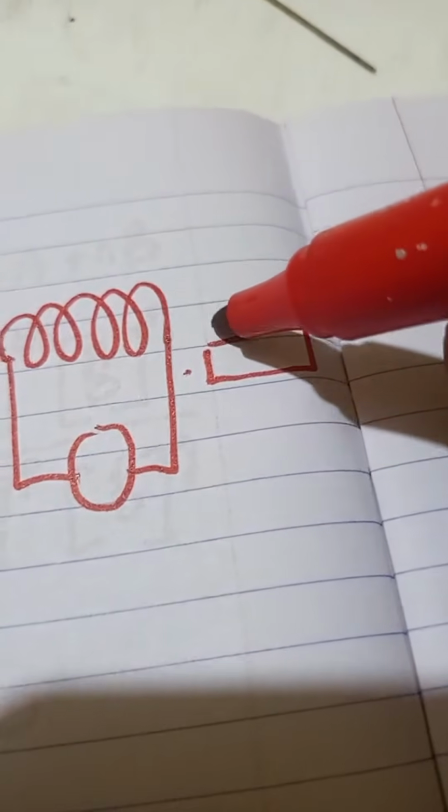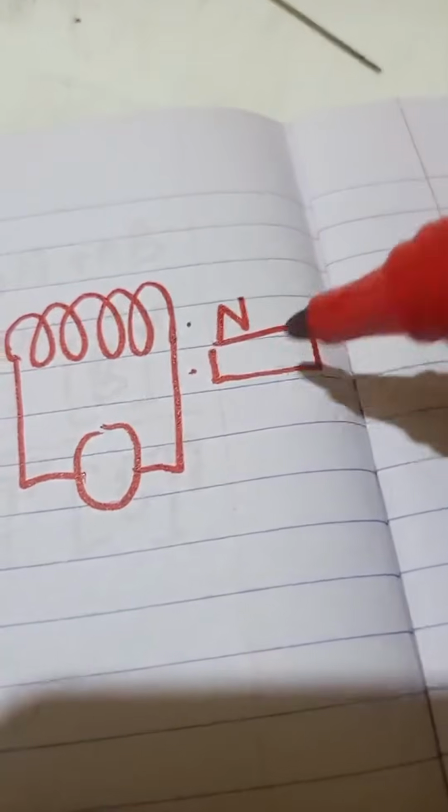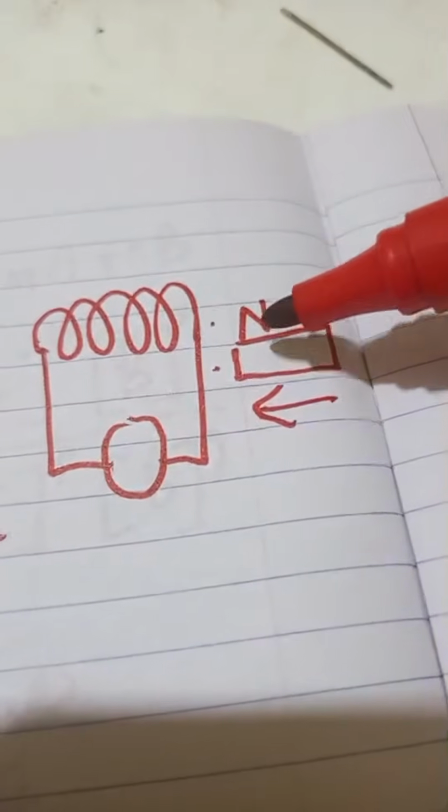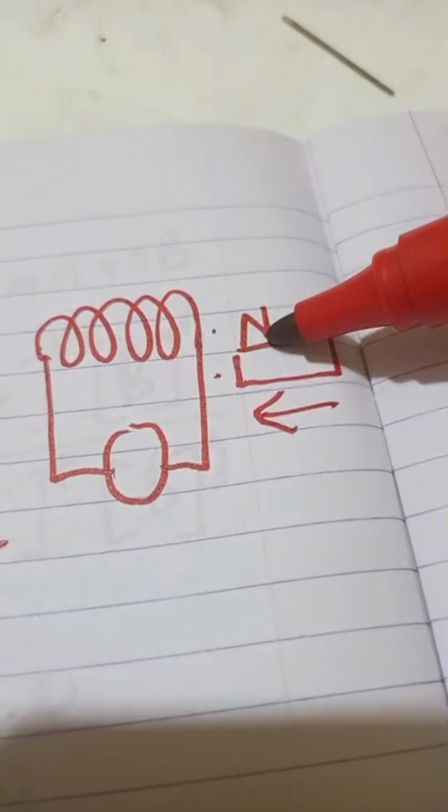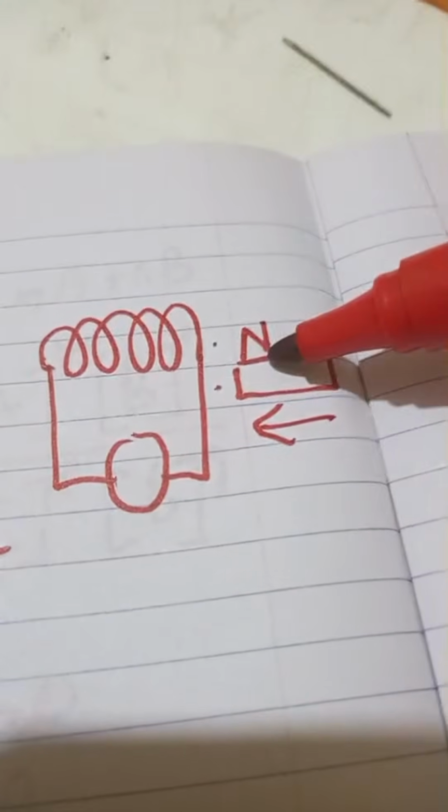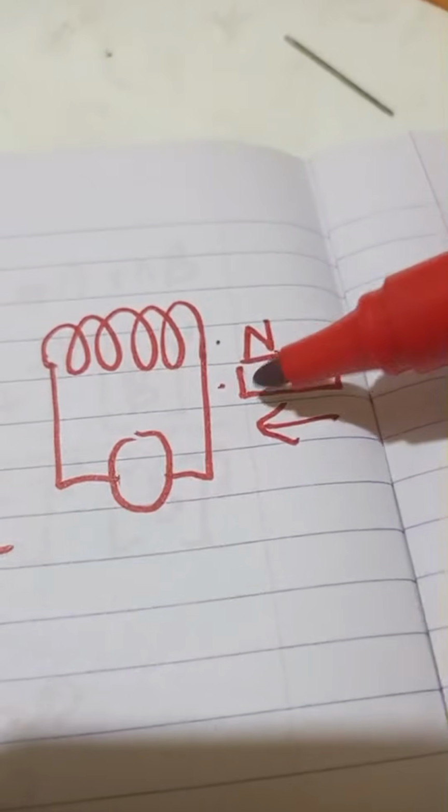If you are coming with the north pole of the magnet, you are bringing it towards this coil that is stationary. This is the one that is moving. So you are moving this magnet like this, and this side is the north of the magnet. Because you are moving this north to meet this coil, the way the current will flow on this coil will be in such a way that it has to oppose this north.